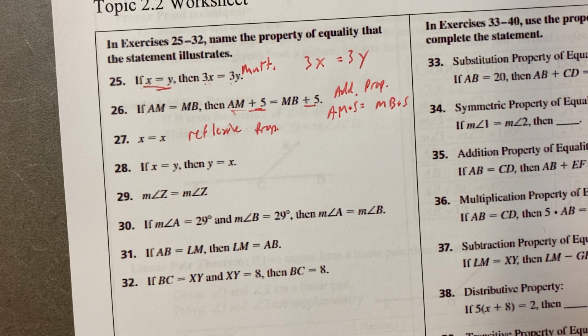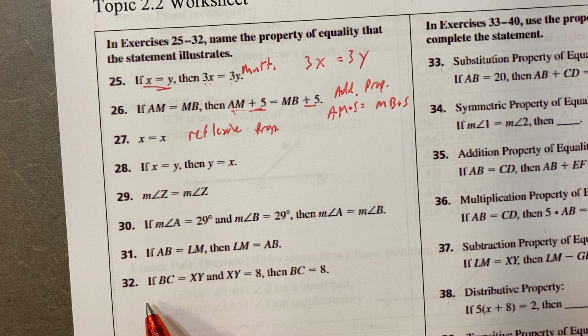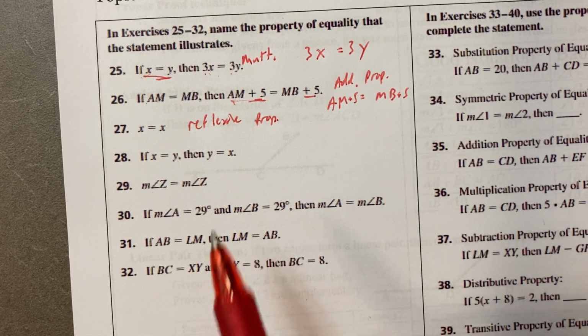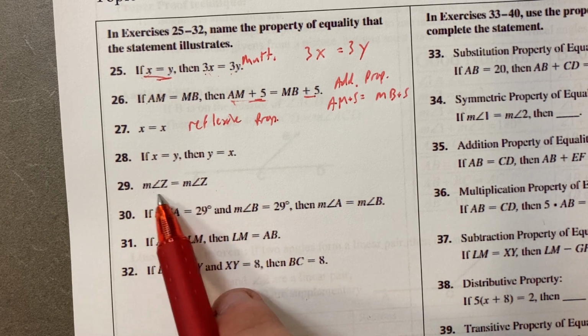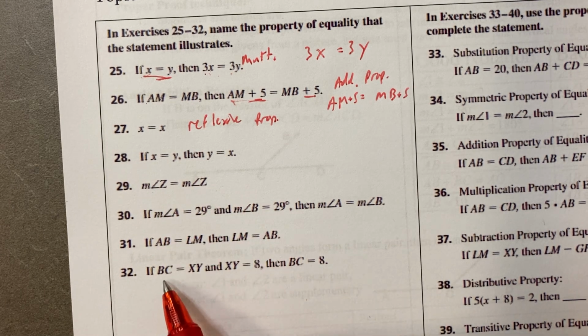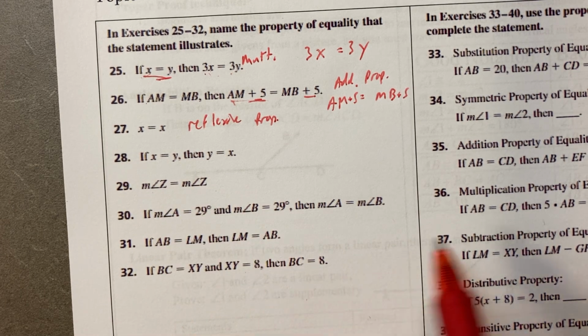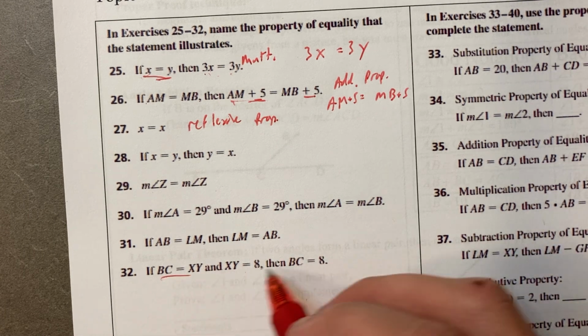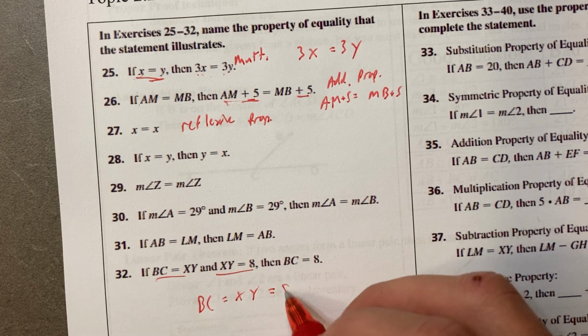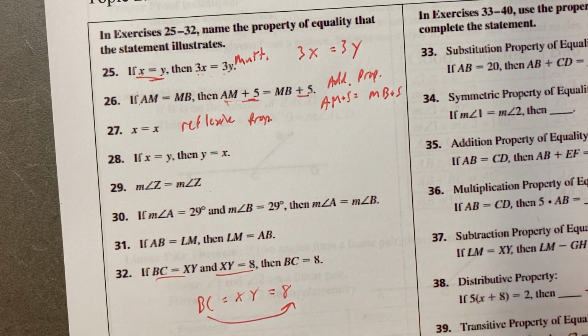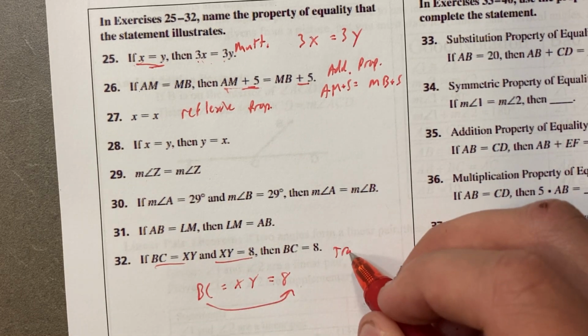This is the last one I'll do with you, and then maybe we'll go over some. Let's skip down here to 32. See if you can figure out the rest. Look, there's another reflexive property one right there. You see it? It's just equal to itself. BC equals XY, XY equals 8, so therefore BC equals 8. Now we can write these together. BC equals XY, XY equals 8. We're going from BC to 8. That's the transitive property.